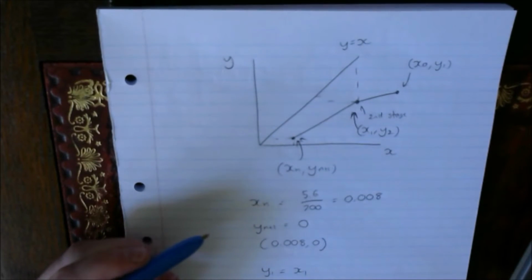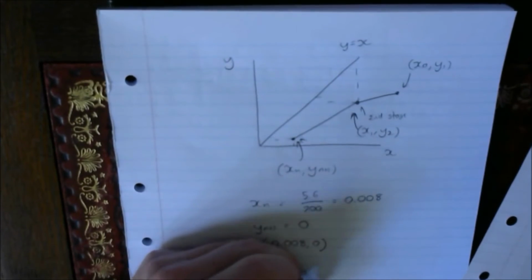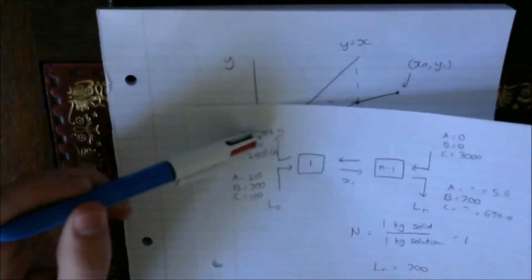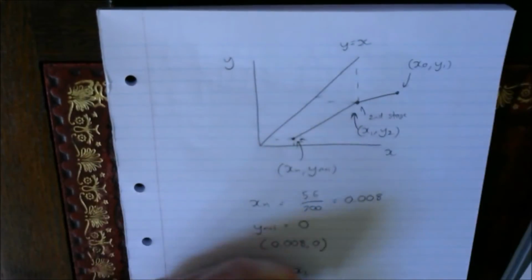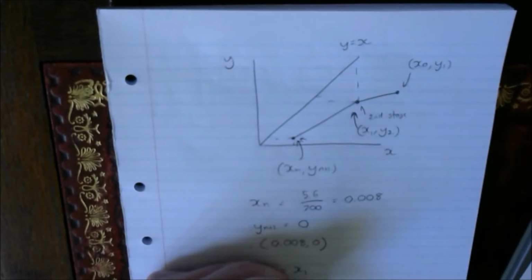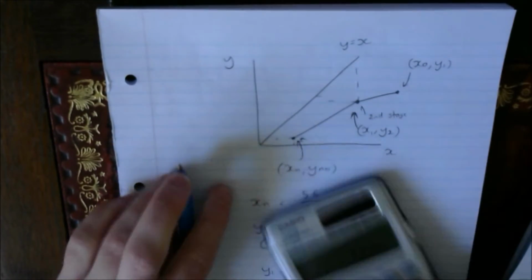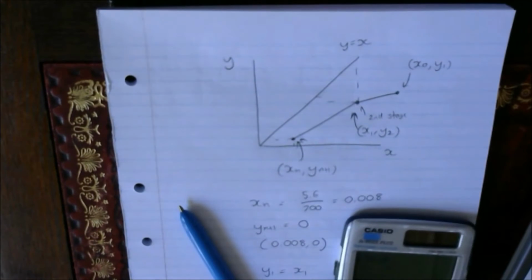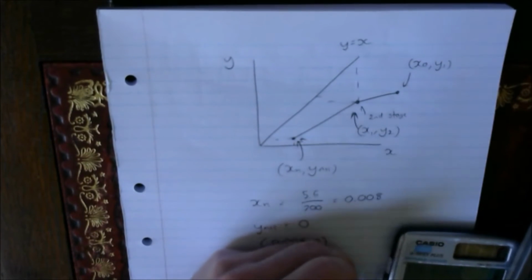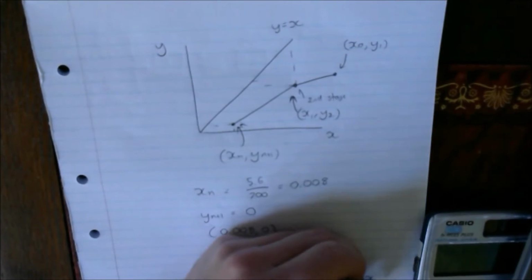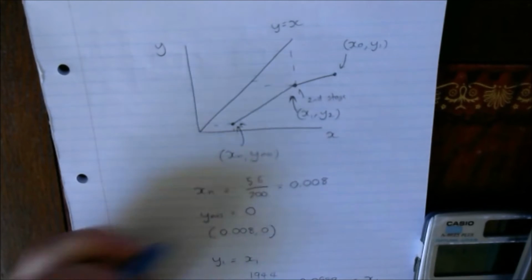And we can figure out y1 from what we did earlier. y1 is just the composition of this stream up here. So y1 is equal to 194.4 divided by the total mass of solution, which was 3,000. That's going to be equal to 0.0648. And then by definition that's going to be equal to x1.